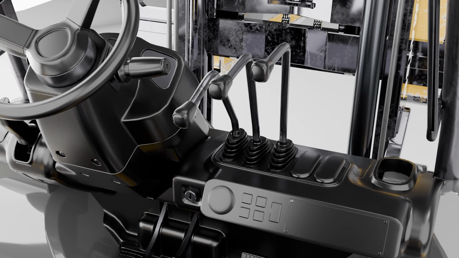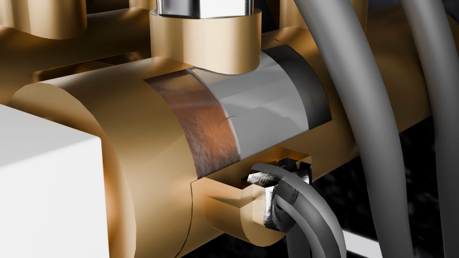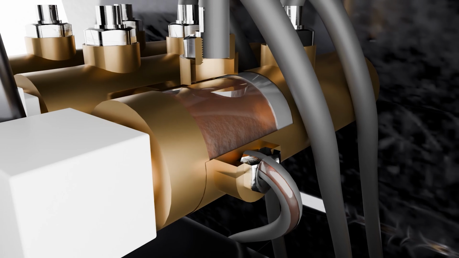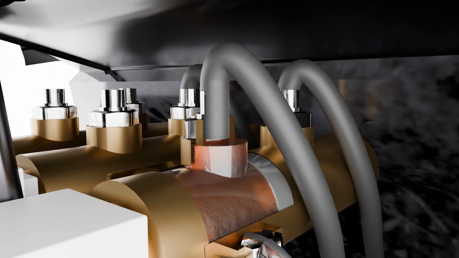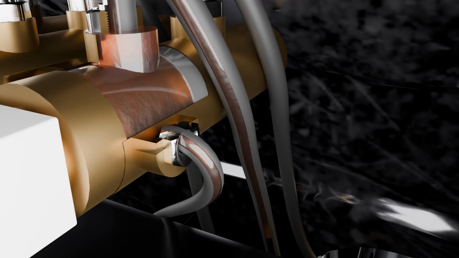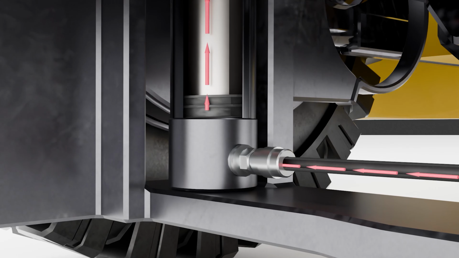This changes the moment the operator pulls the lift lever. Inside the control valve, a spool slides into a new position. That movement closes the return path and opens a dedicated channel that directs pump flow toward the lift cylinder inlet port. Now the oil travels through the high-pressure steel line and enters the bottom chamber of the lift cylinder.